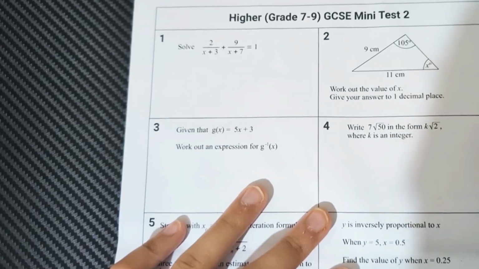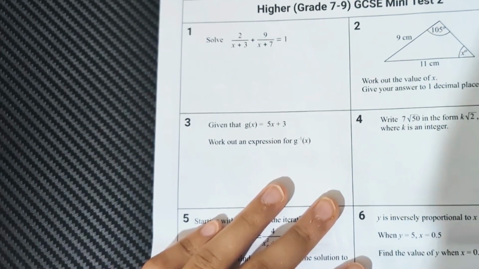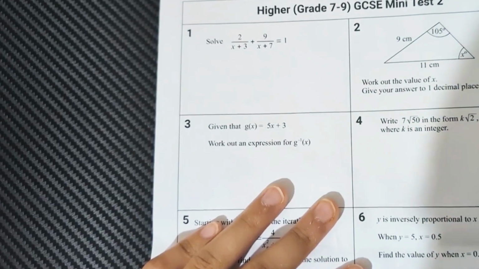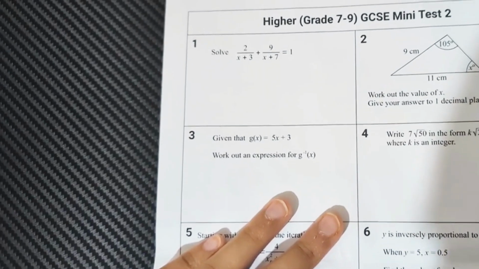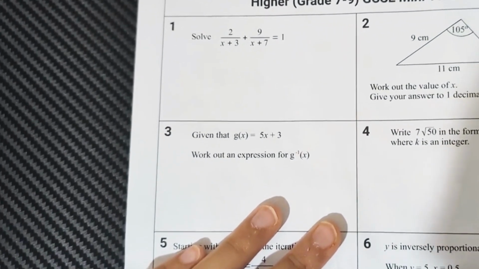Okay, so I'm going to begin with question number 1, which is a solving question. Let me just see if I can zoom in. Welcome to everyone that's joining. Is it going to let me zoom in? Yeah, so I've managed to zoom in slightly.